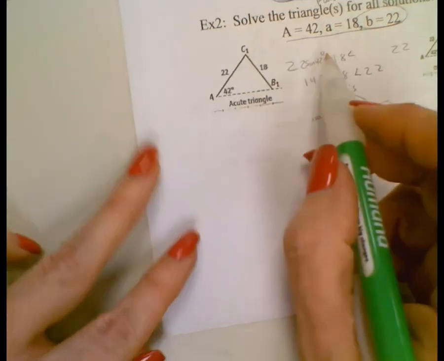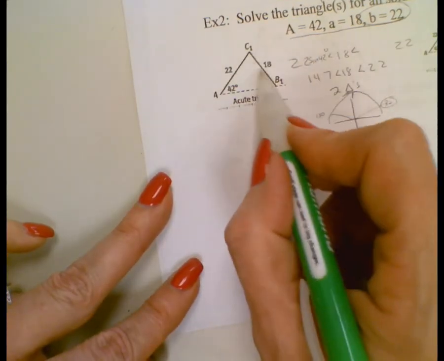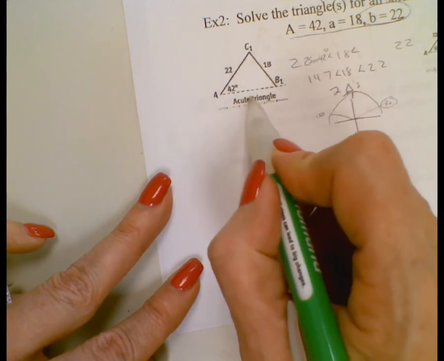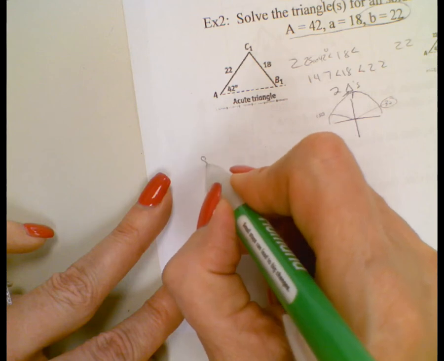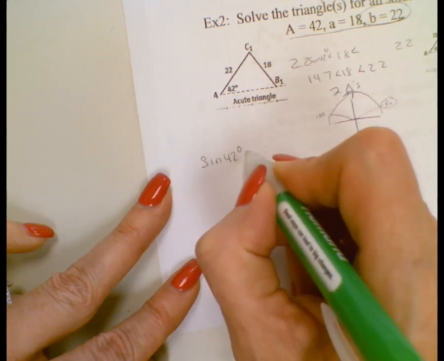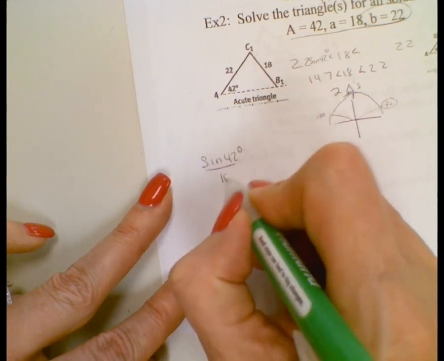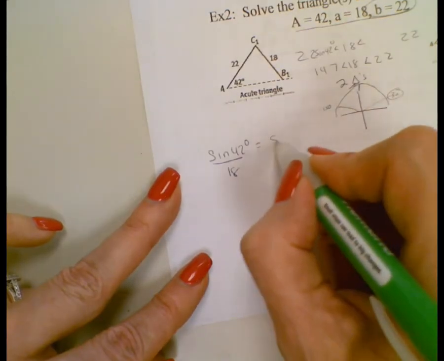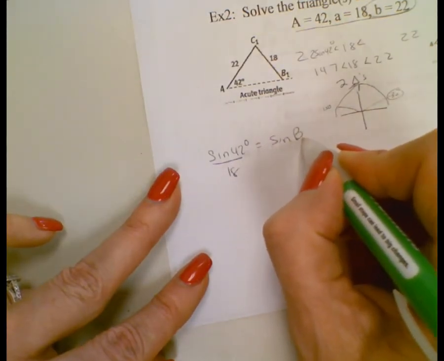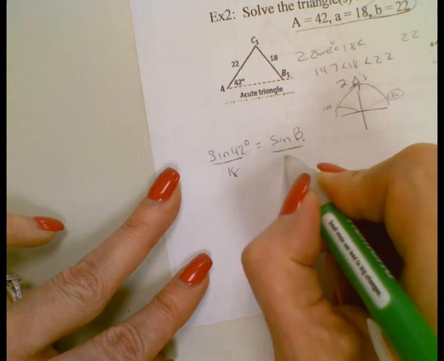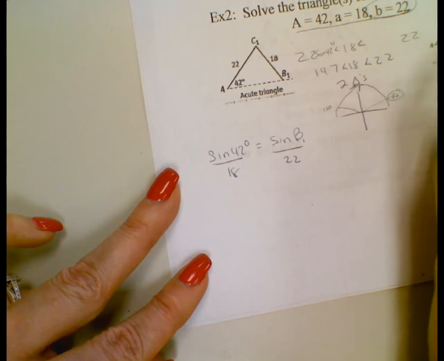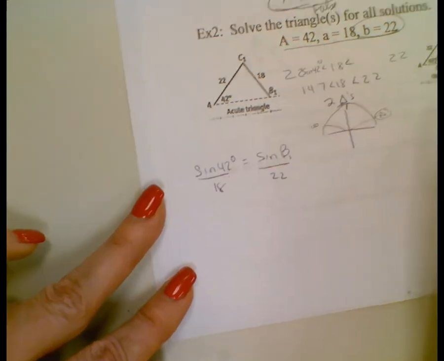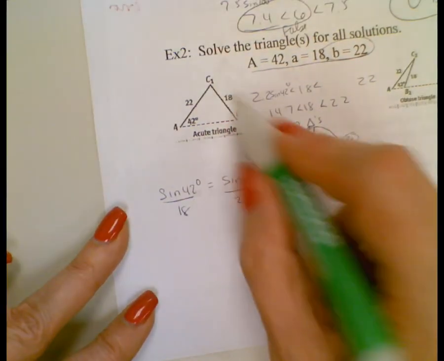So we're going to solve for both triangles. So we're going to solve for angle B, angle C, and side C. So the first thing we're going to do law of sines here. So we're going to go sine of 42 over 18 is equal to sine angle B, we'll call B1, over 22. The reason we're calling this B1 is because we're going to have different angles labeled. So we call this B2 and C2, and this one B1 and C1.